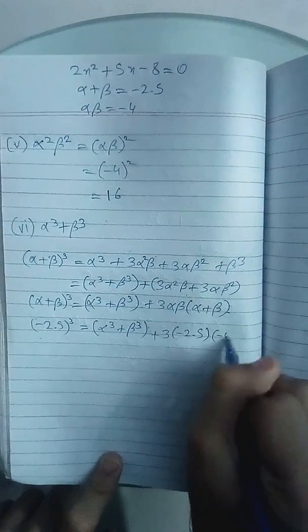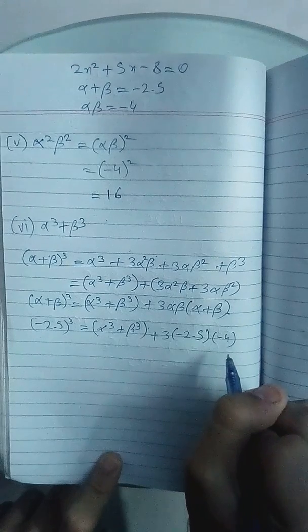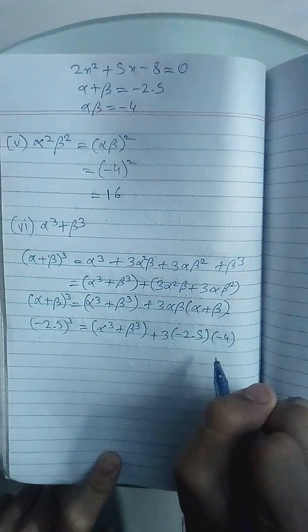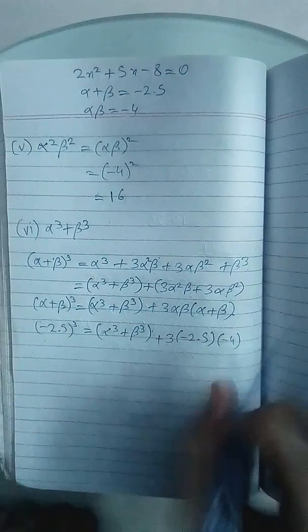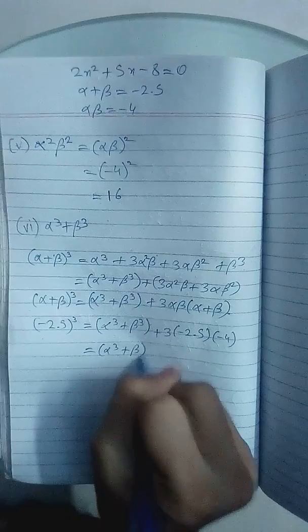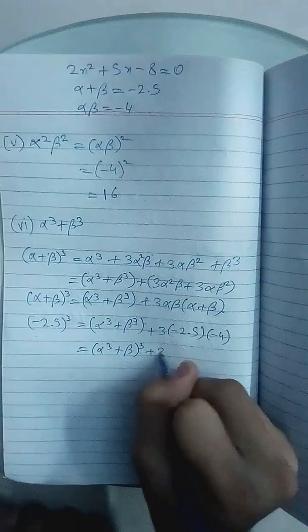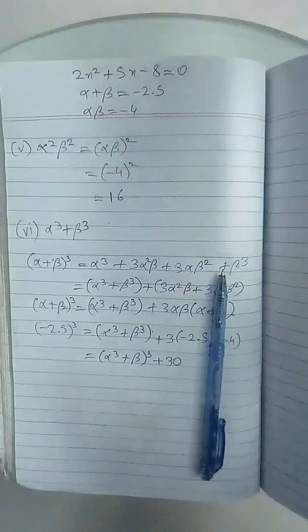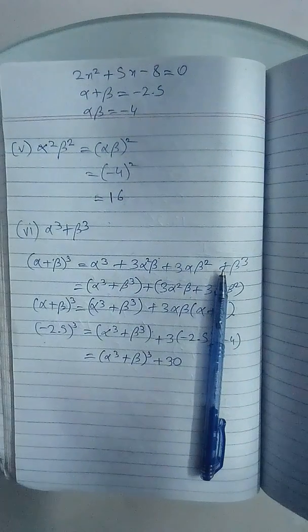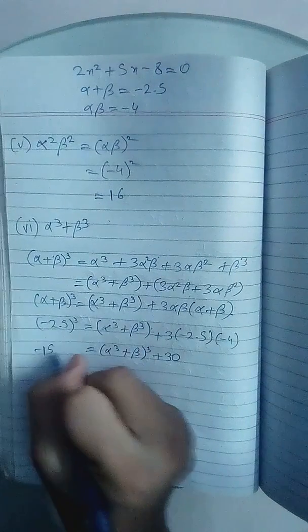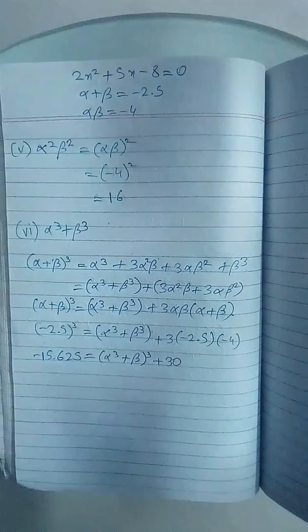We have minus 4 over there. So we are getting alpha cube plus beta cube plus 30 over here, and minus 2.5 cube equals minus 15.625, so 15.625 minus 15.625 on the other side.